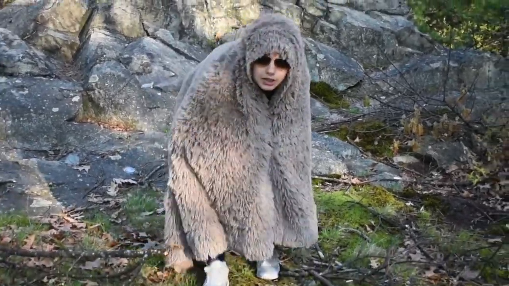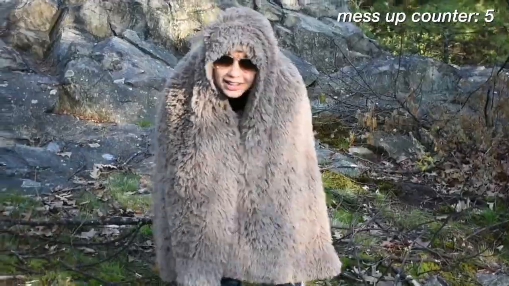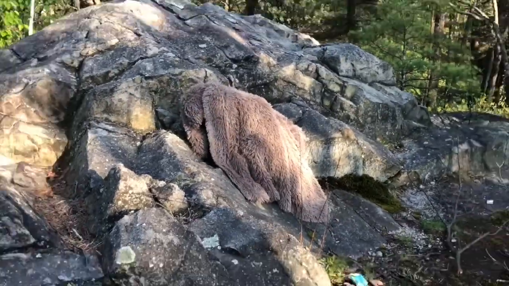Dormancy tends to be closely related to environmental. on a rock. Okay.